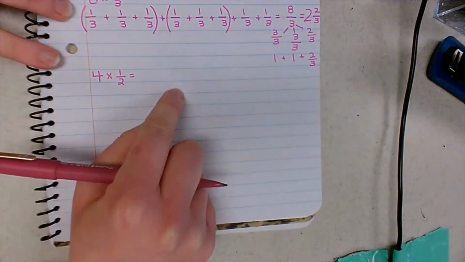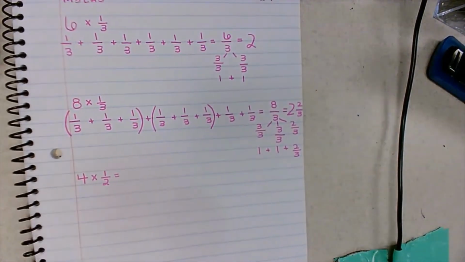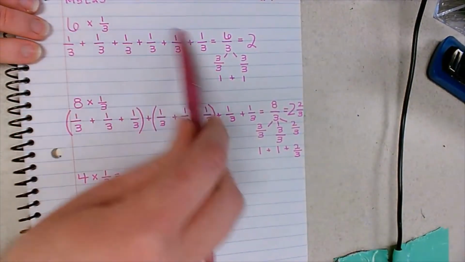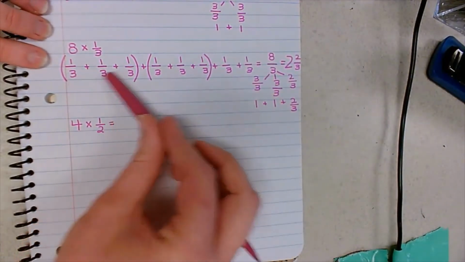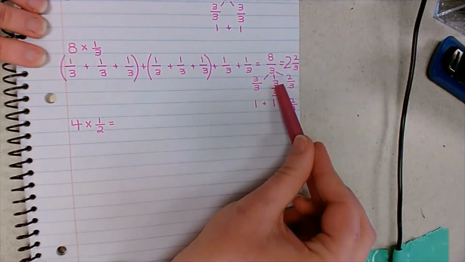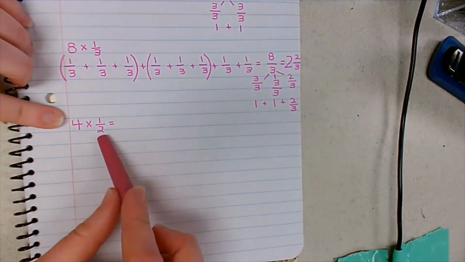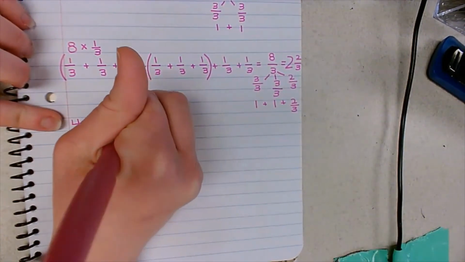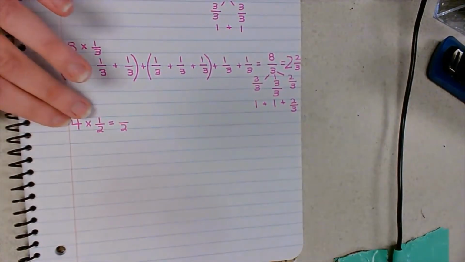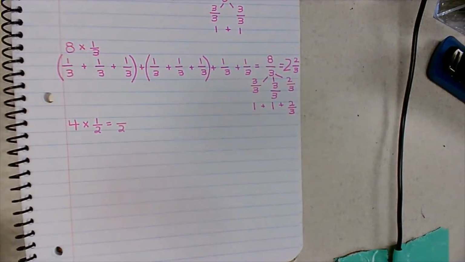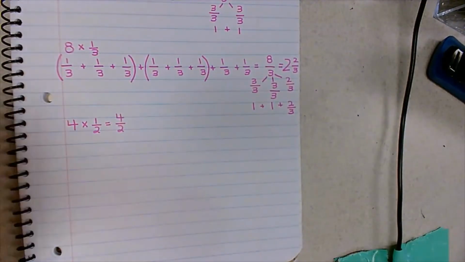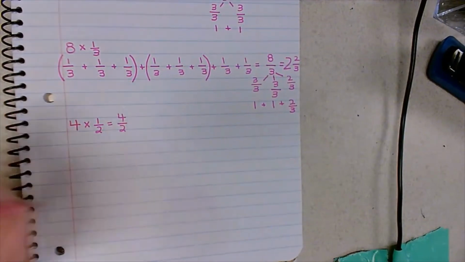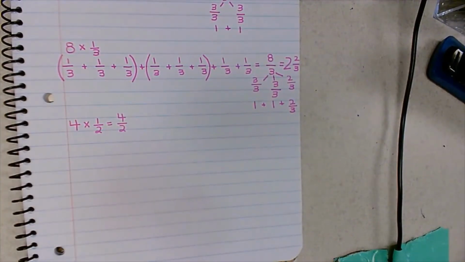Instead of writing out a repeated number sentence, I'm going to take a look at some observations I've made from my other problem. 6 times 1/3 equals 6 thirds. 8 times 1/3 equals 8 thirds. When we multiply a whole number by a fraction, the unit stays the same. We're multiplying the numerator by the whole number. 4 times 1 is 4. And we're going to keep the halves the same unit. 4 times 1/2 is 4 halves.